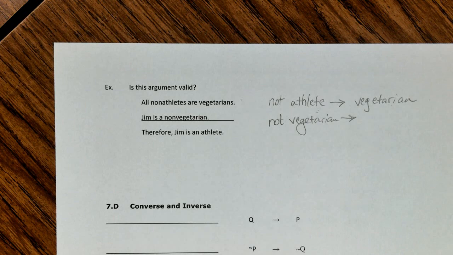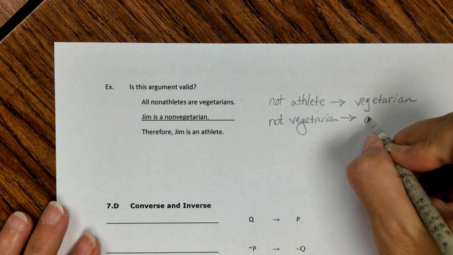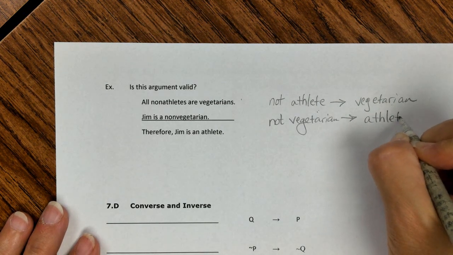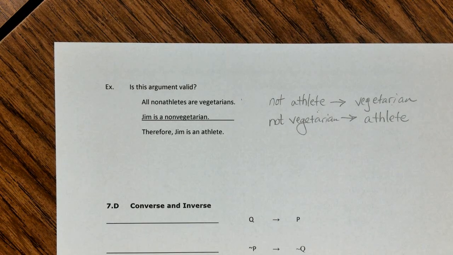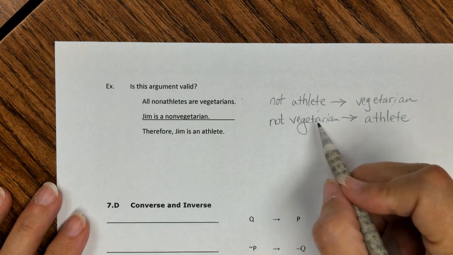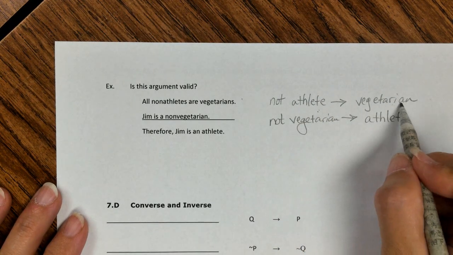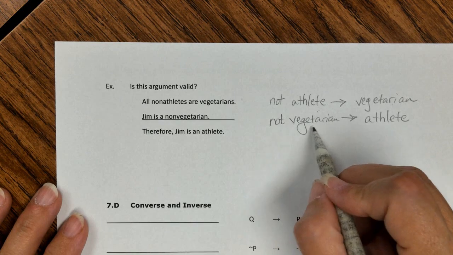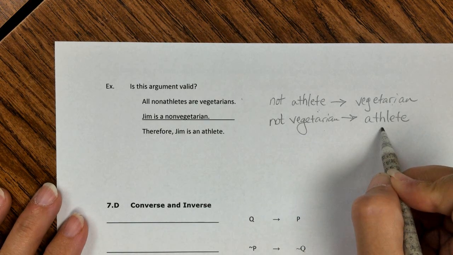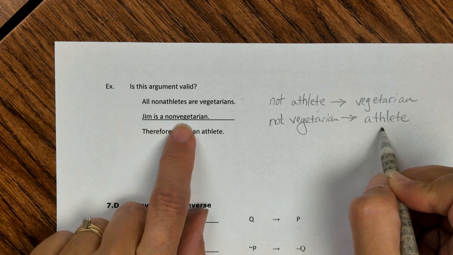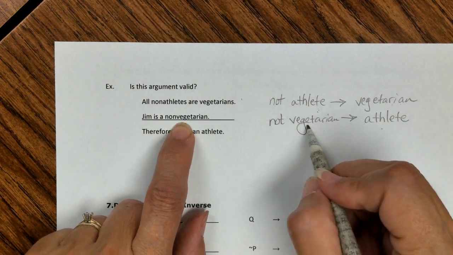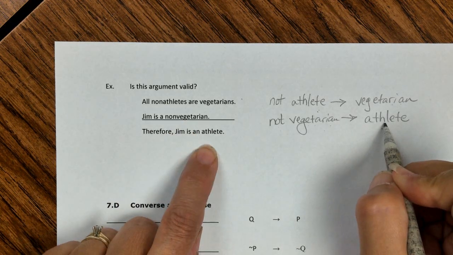And again, to negate it, don't say not an athlete. If there was already a not there, we're taking it away. So, athlete. Think of negatives. The opposite of a negative is a positive, so it cancels out that not. Okay, so this is saying the same thing as the first one. If not a vegetarian, then an athlete. Okay? Now, Jim is a non-vegetarian. That means the same thing as not a vegetarian. So he is an athlete. This is valid.